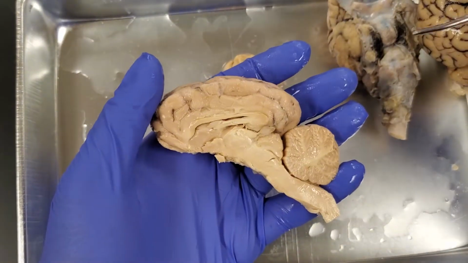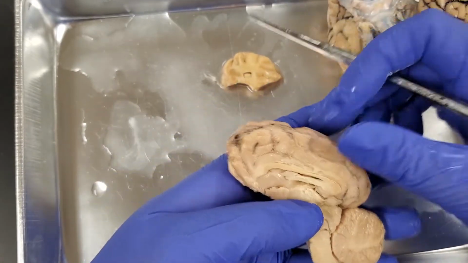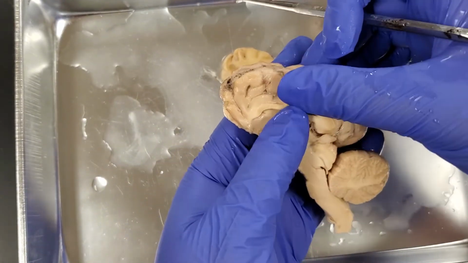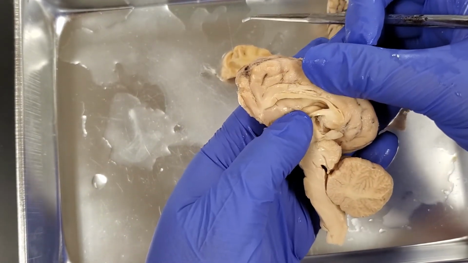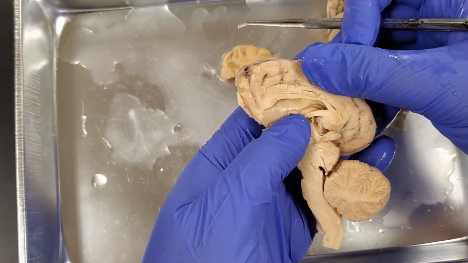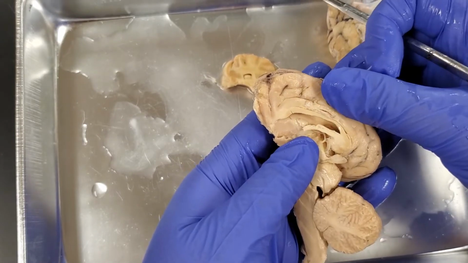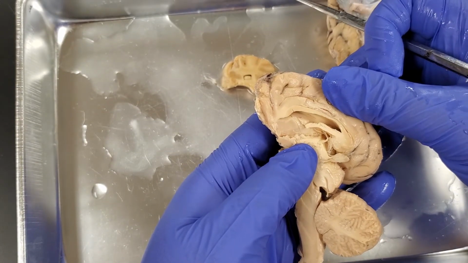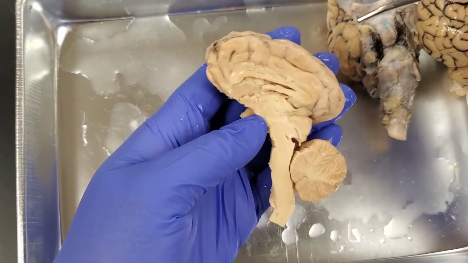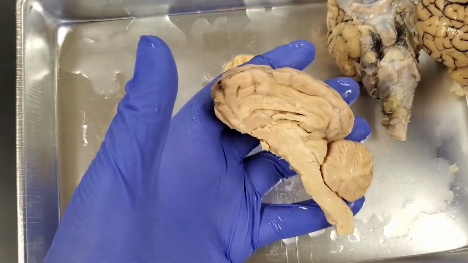Now we can actually look at the dissected brain itself. The first thing that I'm going to do is pull on this, and you'll notice that there's this cavity here. That is one of the ventricles of the brain, and normally those ventricles contain cerebrospinal fluid, and they're going to be lined with ependymal cells. Those ependymal cells are actually circulating that cerebrospinal fluid.